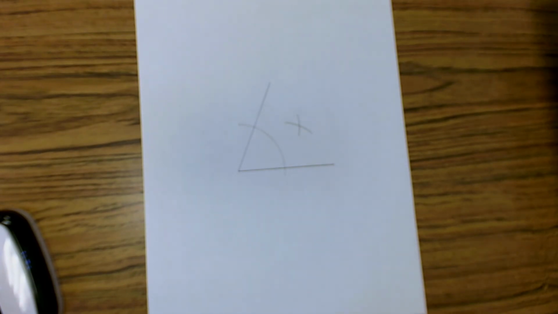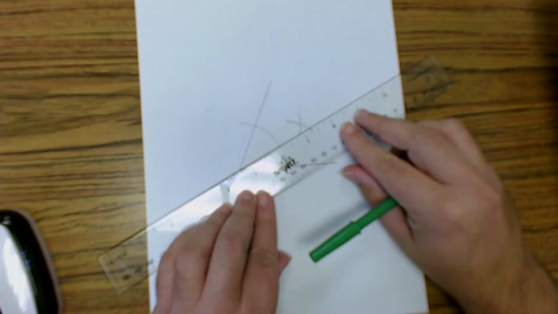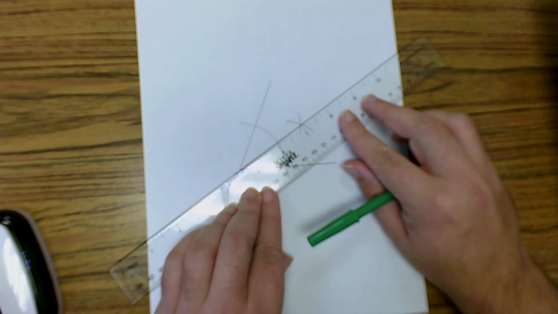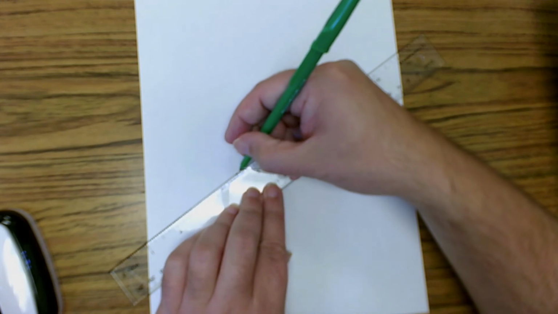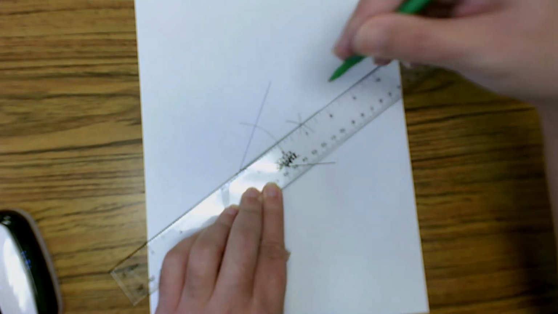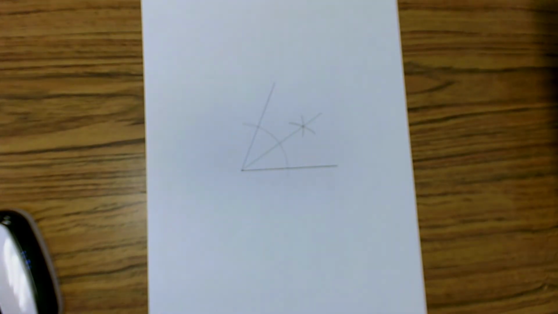And then, using my straight edge, I'm going to, from the vertex to the intersection of those two arcs, make a line that bisects that angle. That angle is now cut in half. So I now have two smaller angles.